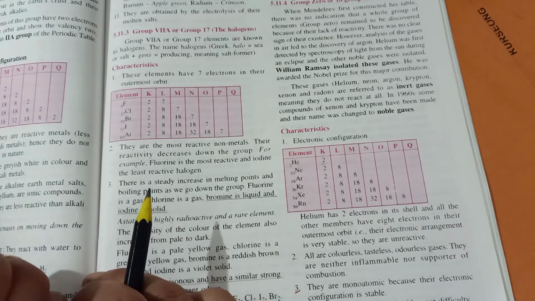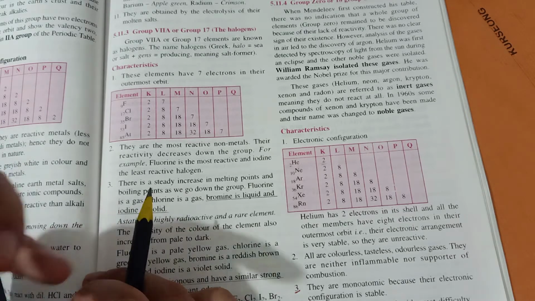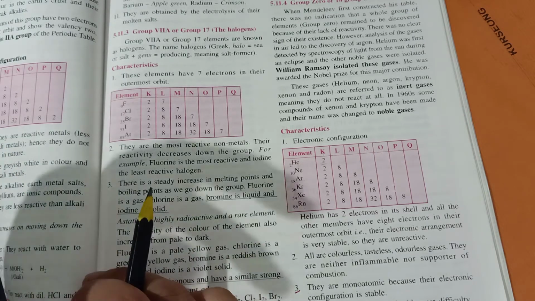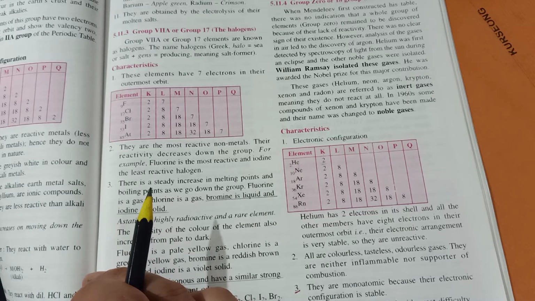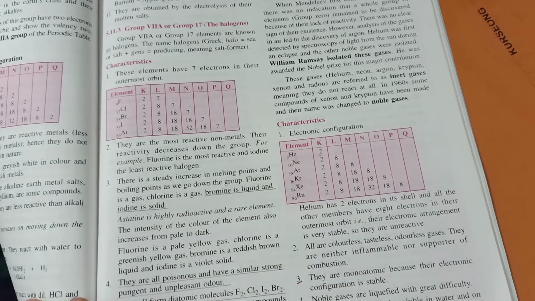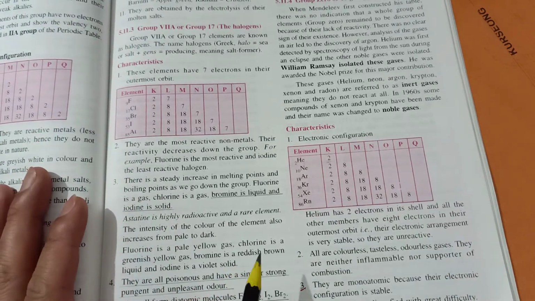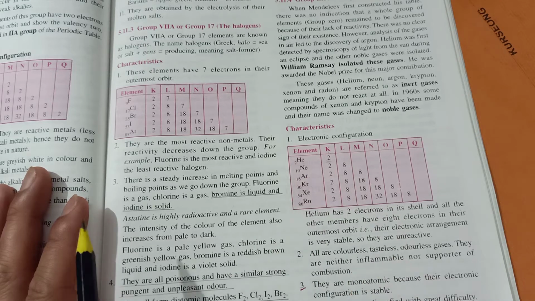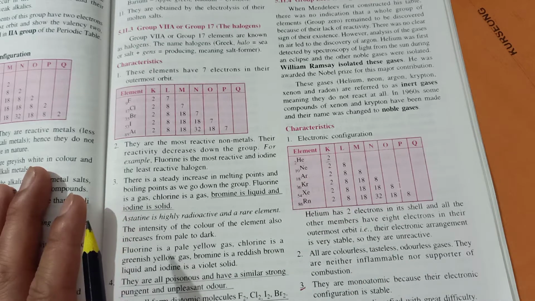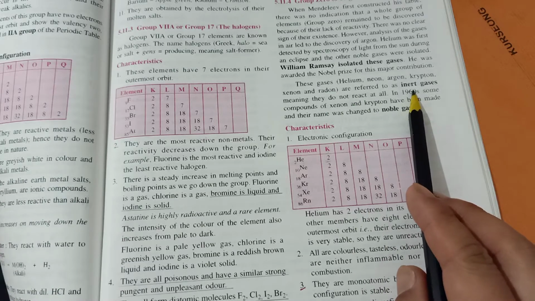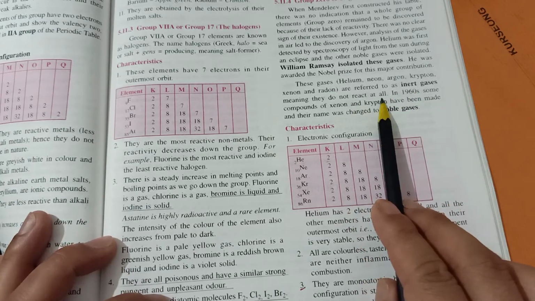If they don't have a stable electronic configuration, all atoms tend to gain stability. Therefore, to gain stability, they react with one another. But in the case of these noble gases, they already have a stable electronic configuration. Therefore, they do not need to react with other elements to attain stability. Hence, they are called inert. Why? Because they do not react at all.